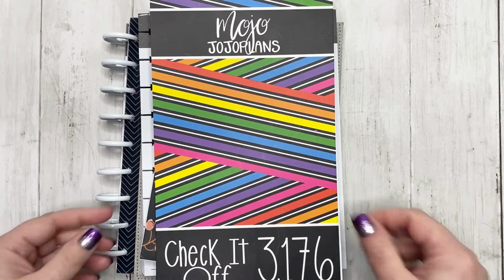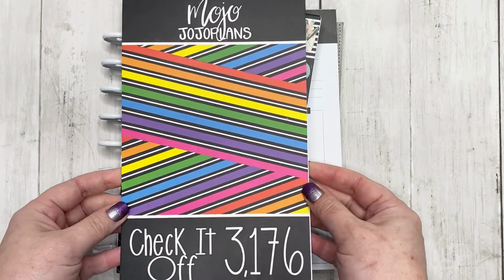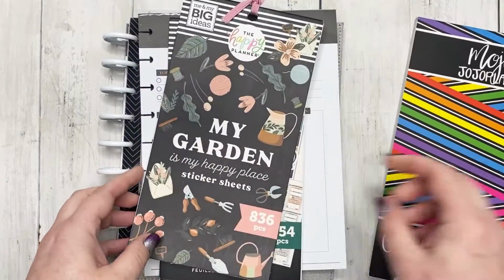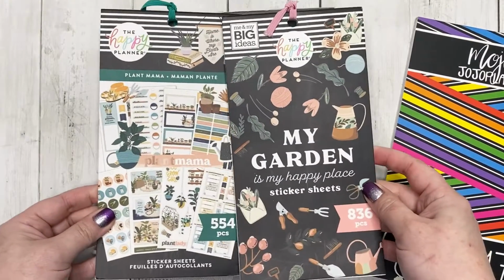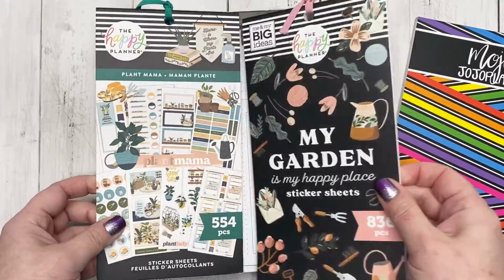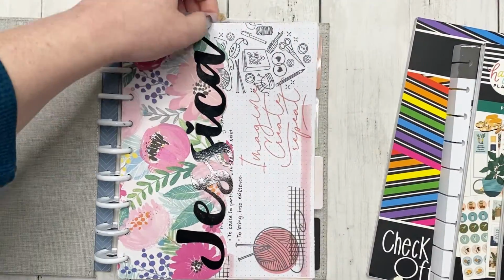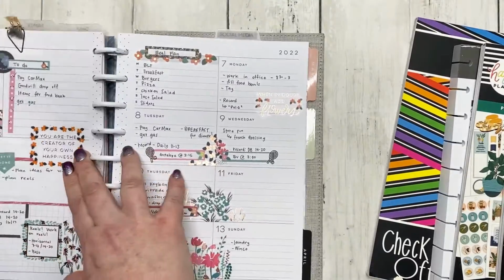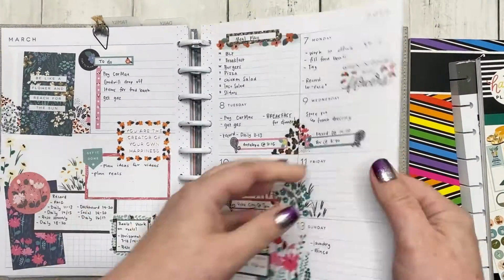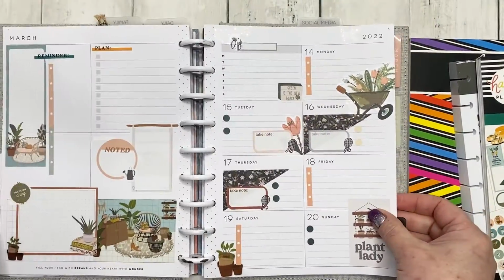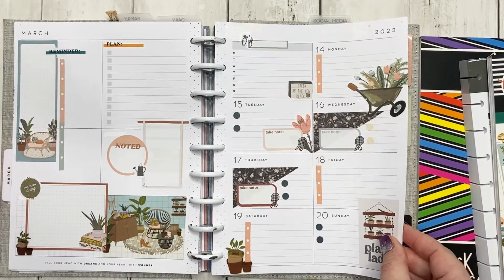through the sticker books. I have Mojo Jojo Plans, Check It Off, I have the My Garden, and I have Plant Mama because I love matching my social media planner to my catch-all. So this is my catch-all for next week.